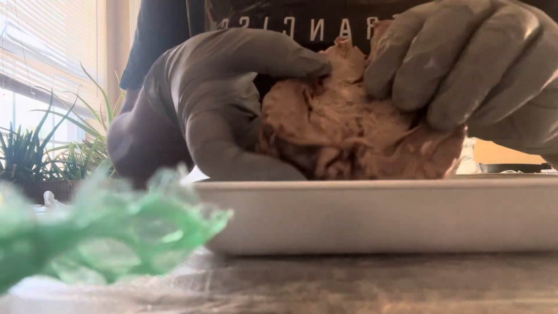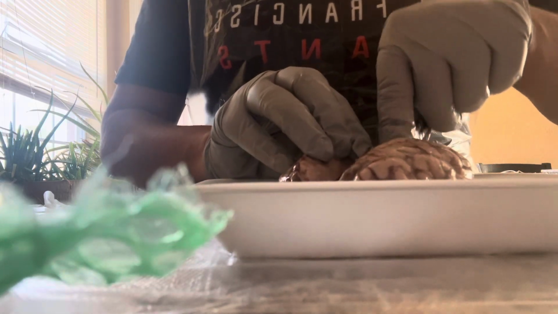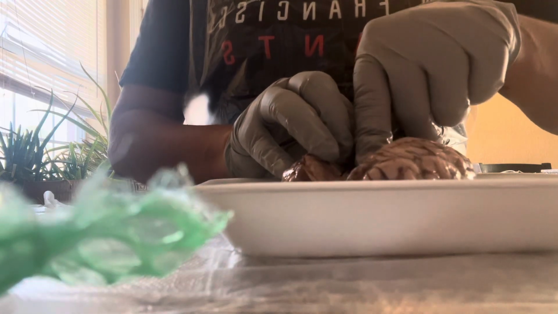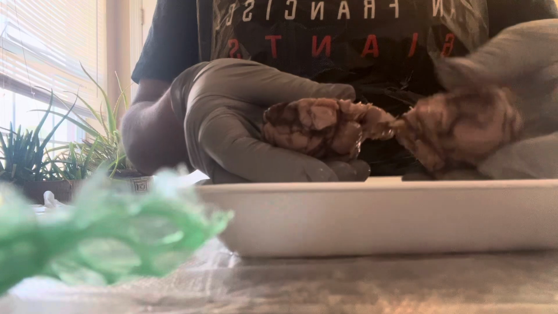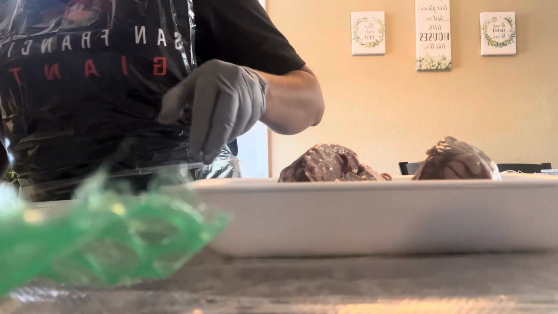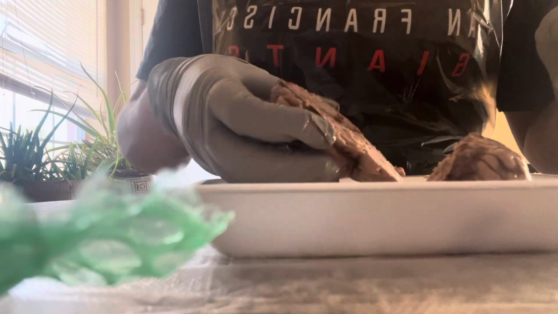Try and get a little closer. There it is. So I'm going to start off first going over the superior colliculus.